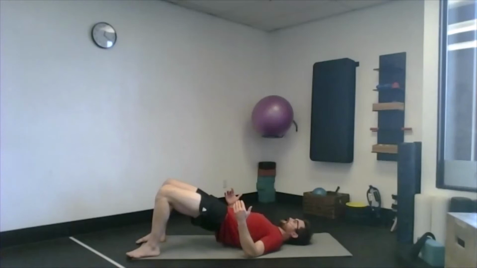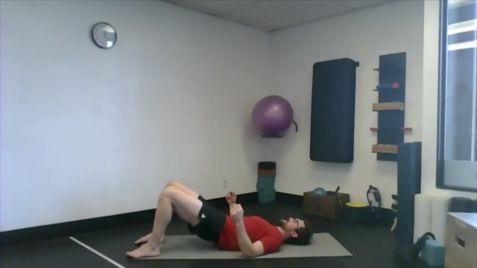And hold. If this is easy for you, you can challenge this a little bit. Well, maybe we'll work towards that challenge next set here, actually. We'll finish this last long isometric bridge. And set it down. Good.